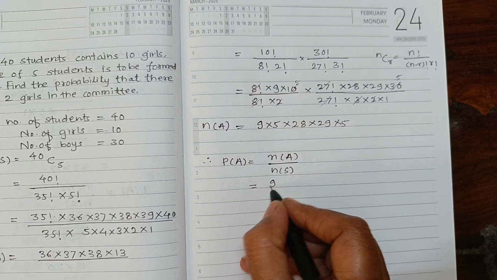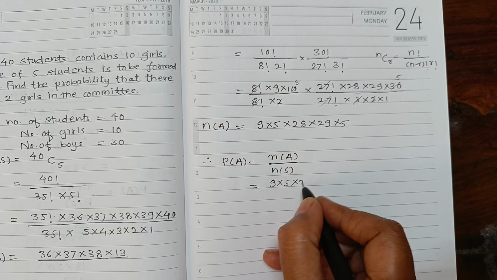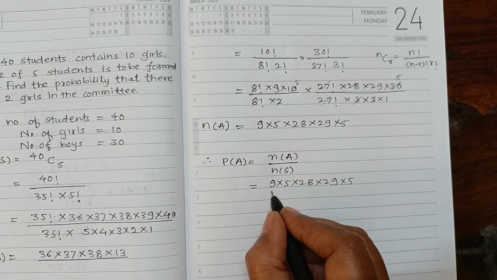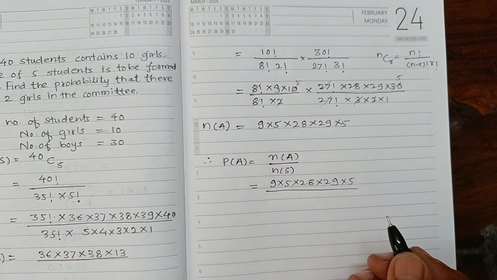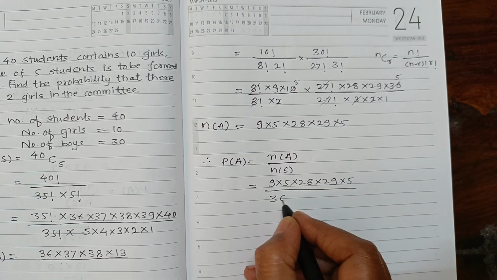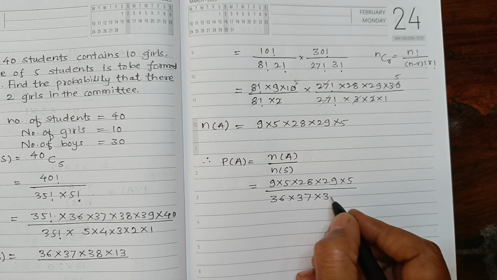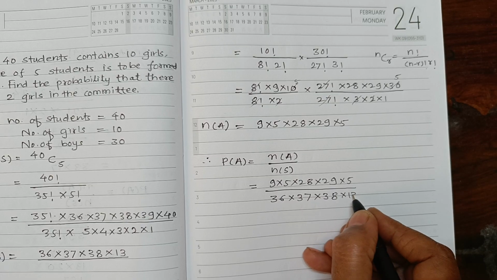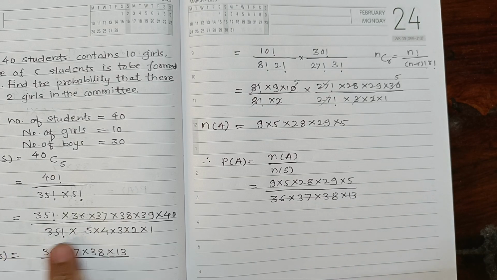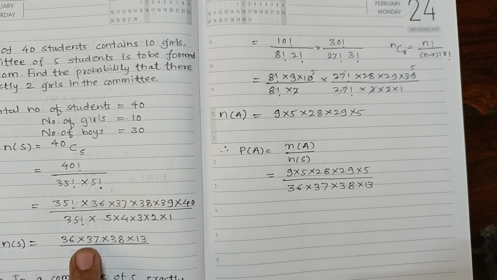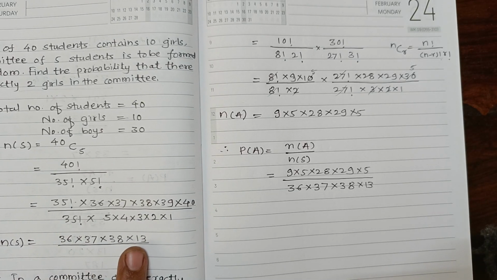n(A) is 9 into 5 into 28 into 29 into 5 divided by n(S) is 36 into 37 into 38 into 13.